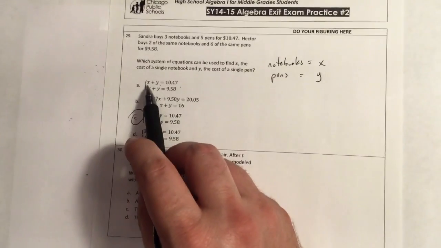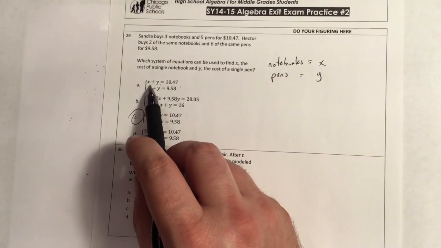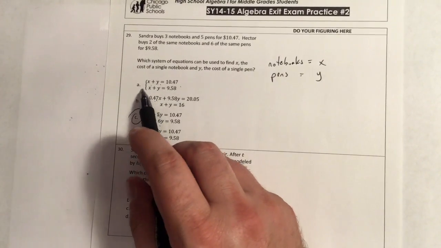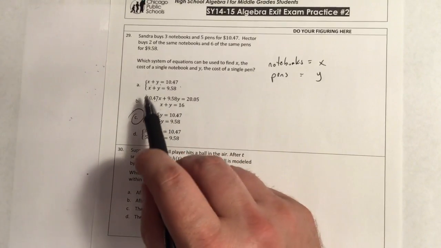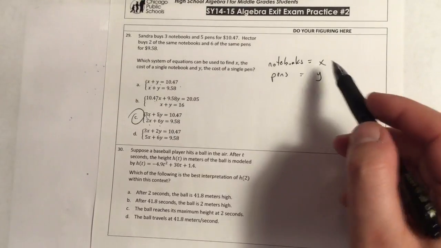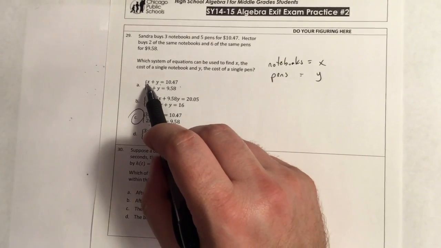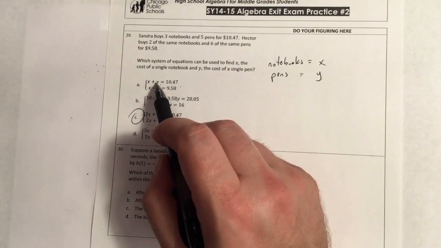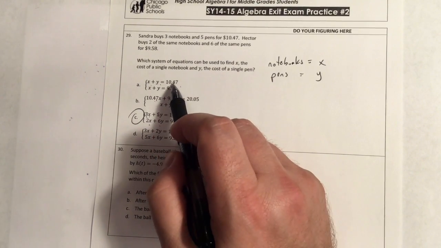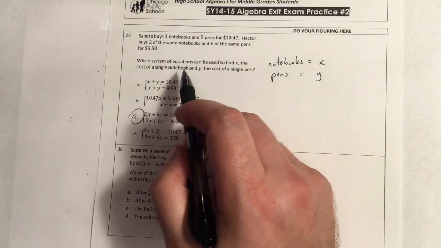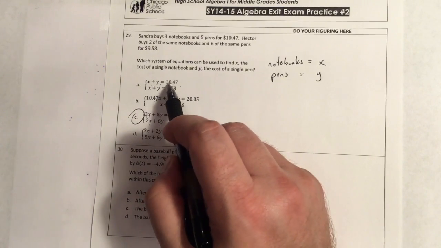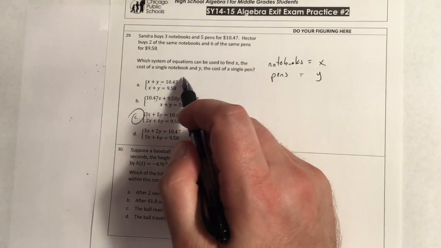Okay, this first one is saying, if I called the notebooks X and the pens Y, but you could flip it, it doesn't really matter, this is saying the amount of notebooks plus the amount of pens equals 1047, and that's not it. This would be like X plus Y equals 8 if we were really doing it.